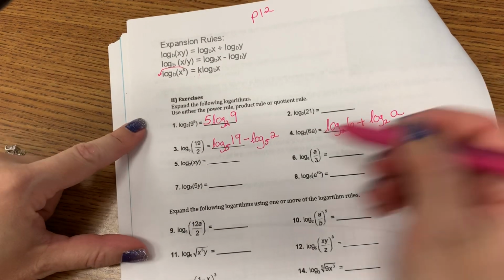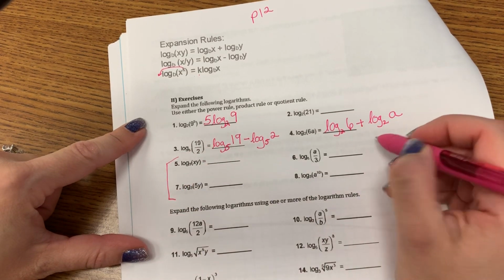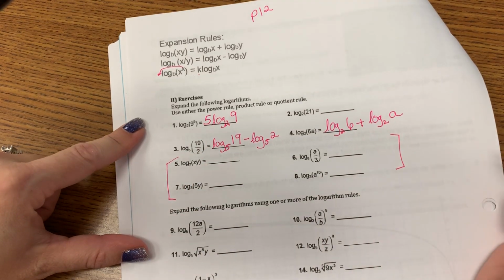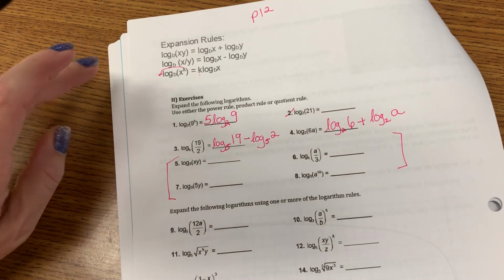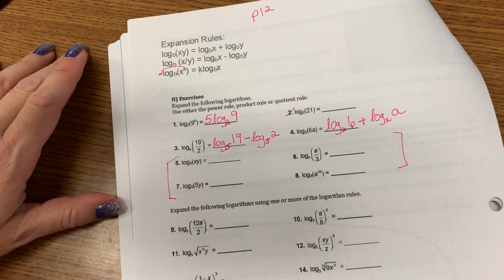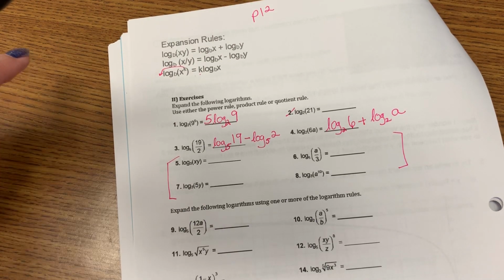Okay, we're going to pause the video. I want you to try 5 through 8. We're going to skip 2. So try 5 through 8 on this page, check with your tables, and then we will go over the answers. And then we're going to try some harder ones at the bottom.